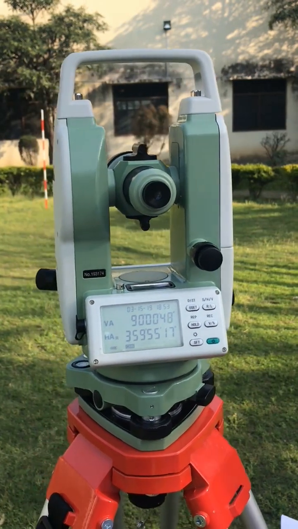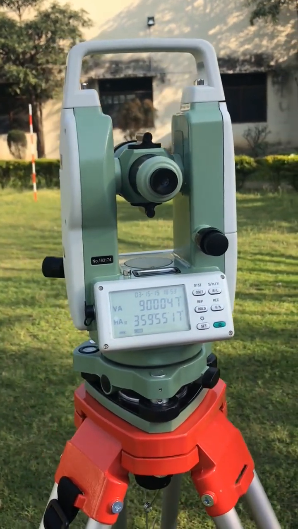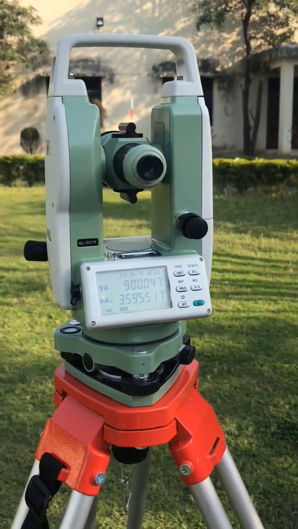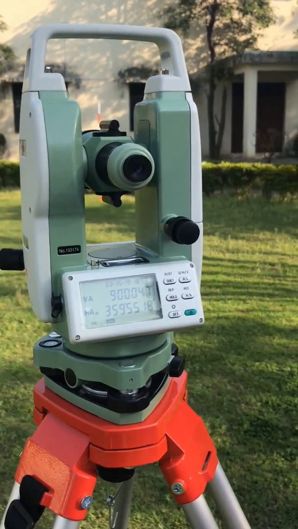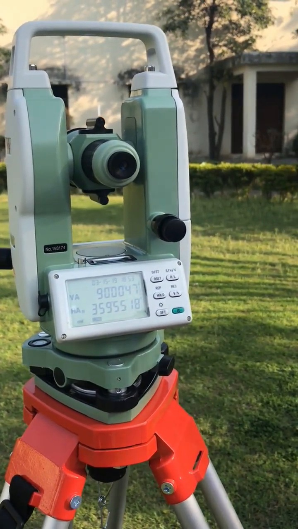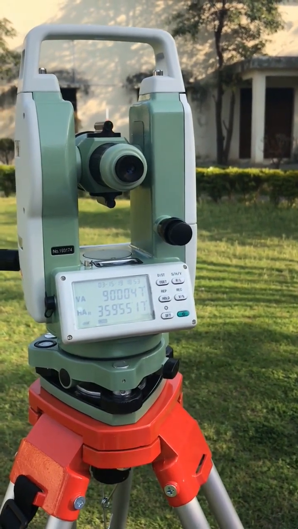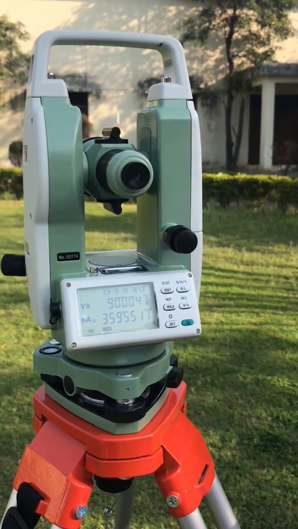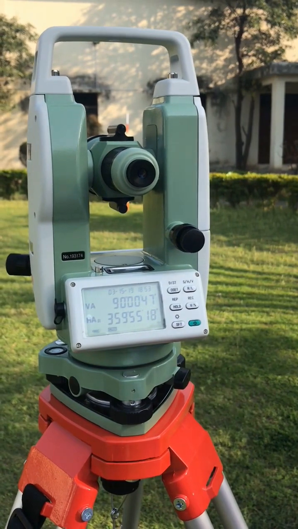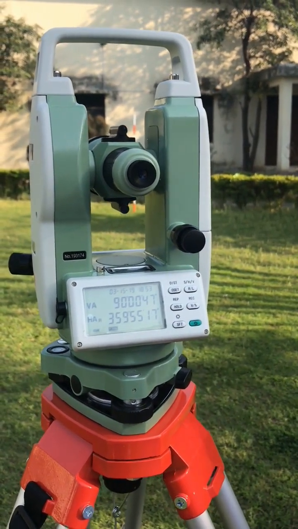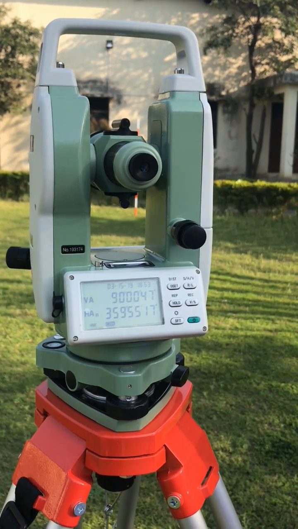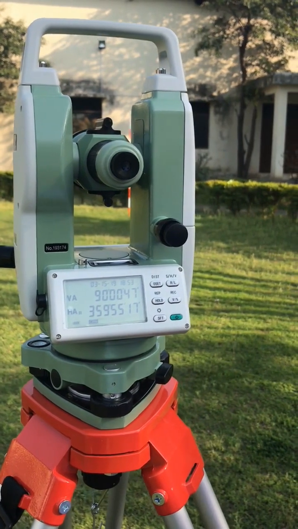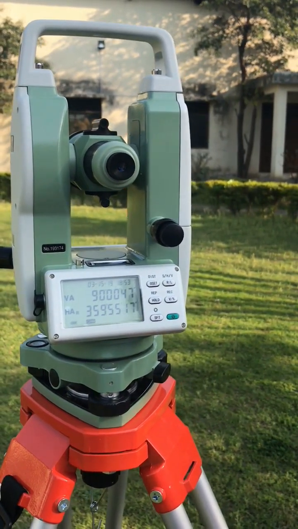The angle we have got after subtracting the bottom angle from the top angle of the ranging rod is 9 degrees 13 minutes and 45 seconds. This is the angle between these 2 points of the ranging rod. In the same way we can measure the vertical angle between any 2 points using the digital theodolite. Now we have finished measuring horizontal and vertical angles using the digital theodolite.